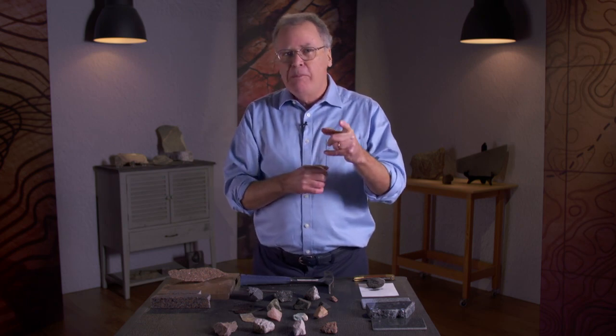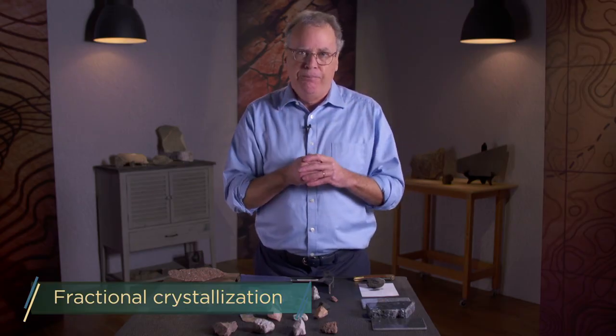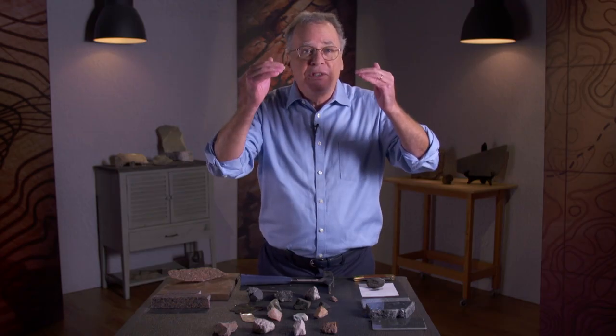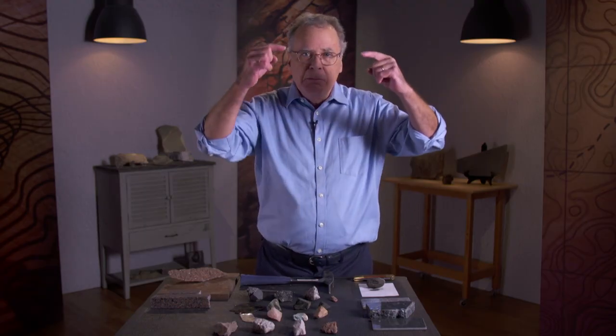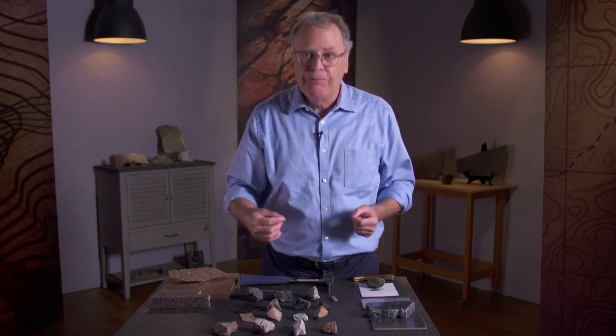The last way I'll mention that different magmas form is called fractional crystallization. If a magma remains a liquid for a long time, minerals will crystallize. And because of mineral density, they will settle out, just like a sediment settling out of the ocean. The removal of the minerals results in an alteration of the composition of the magma. As the magma changes, the igneous rock that subsequently forms will also change.